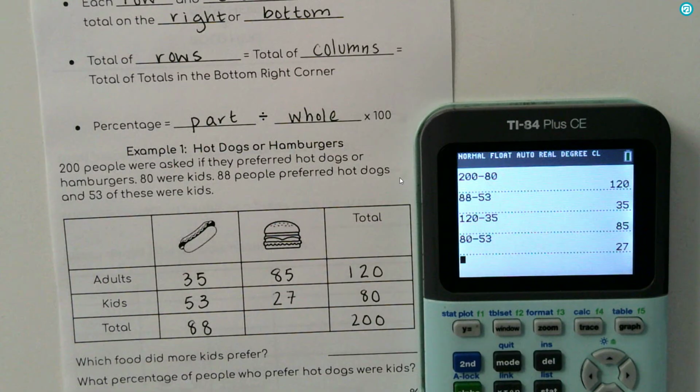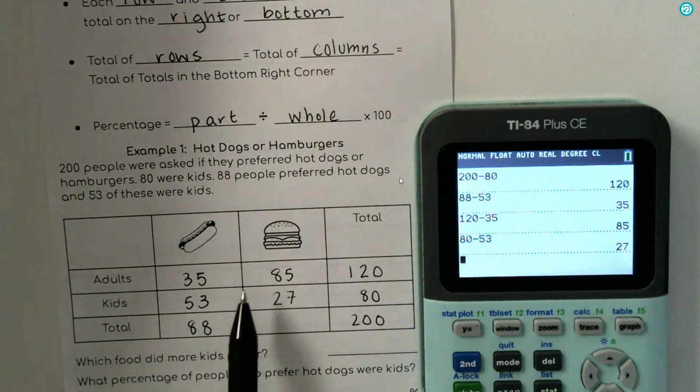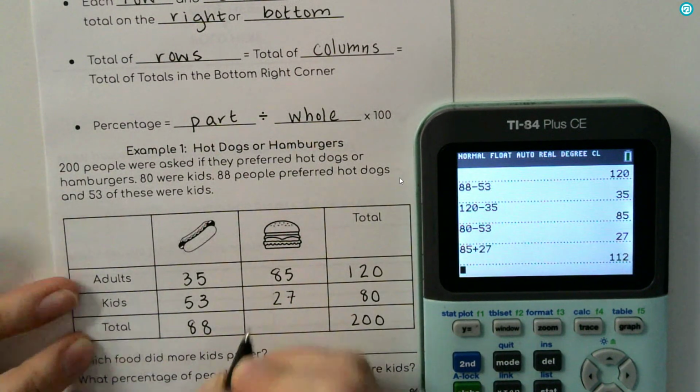And I did it this way so that we would have an opportunity to add instead of subtracting. Because now, to figure out this box here, we could do this minus this, or we could add these together. Either way works. If I add this 85 plus 27 together, that's the total number of people that chose hamburgers. It's 112.